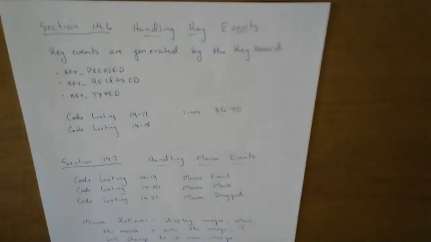So anyhow, moving right along, section 14.6, and this is dealing with key events. I did not have you type these code listings in, but I gave them to you on D2L. When we talk about key events, we talk about handling these key events when they occur. The three that are noted in this section are when the key is pressed, when the key is released, or when something is typed.